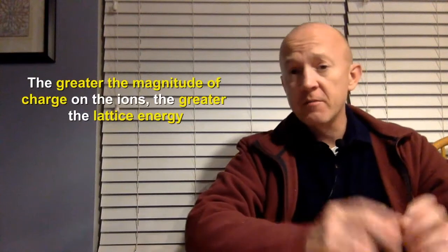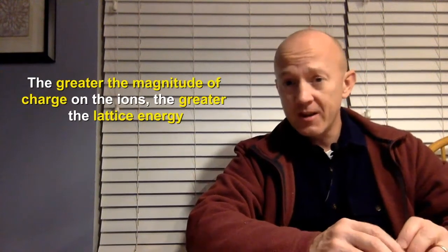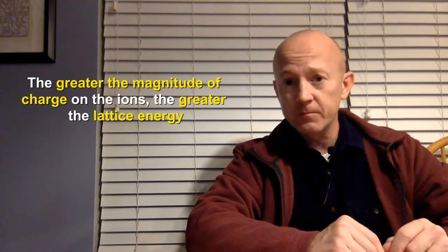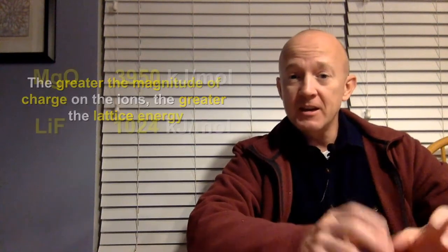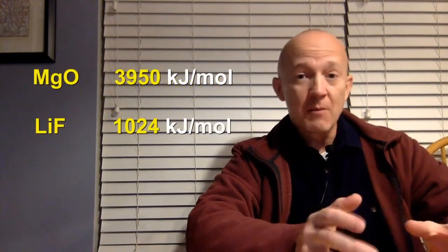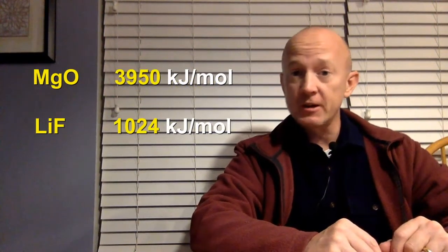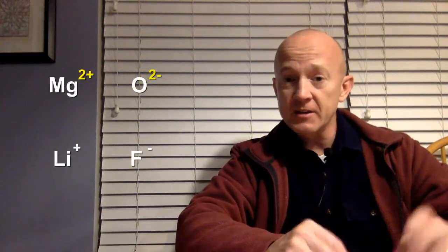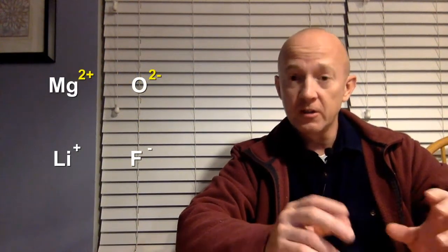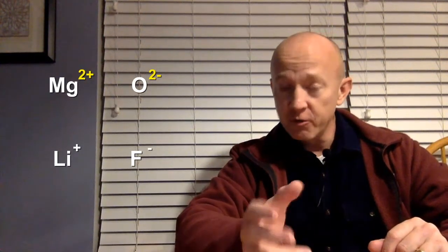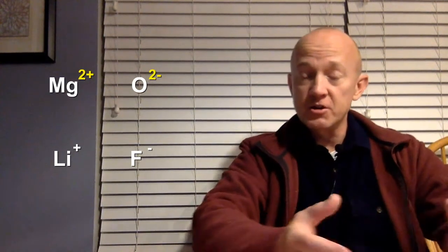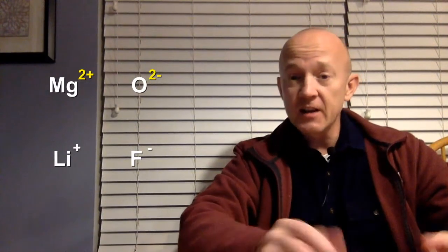We also find that the magnitude of the charges has a lot to do with lattice energy as well. We see, for example, that magnesium oxide has a lot more lattice energy than lithium fluoride does, even though lithium fluoride is dealing with smaller ions. The reason is that magnesium has a higher magnitude of charge than lithium does, and oxide has a higher magnitude of charge than fluoride does. Magnesium has a +2 charge, and oxide has a -2 charge.